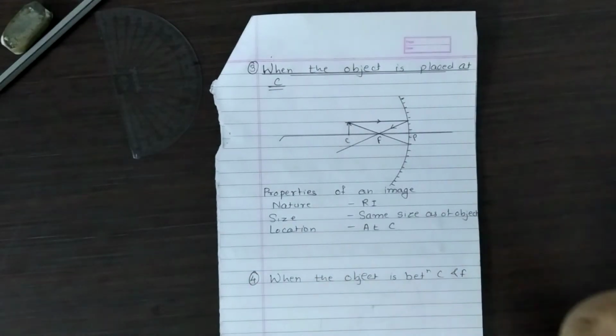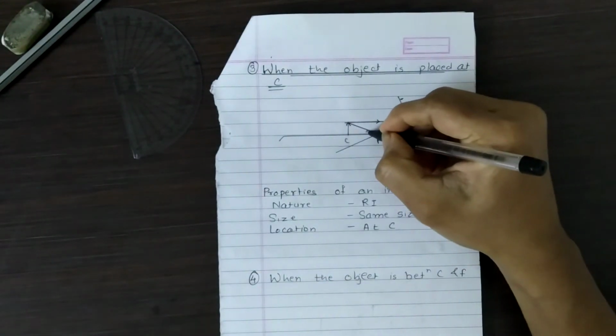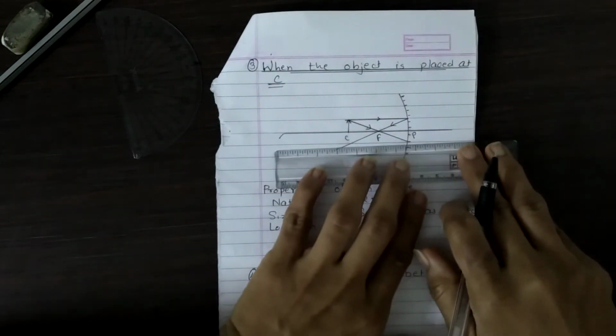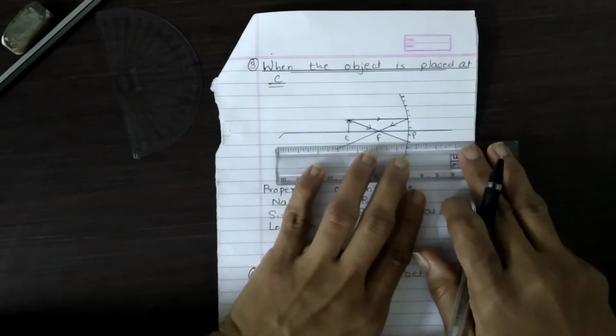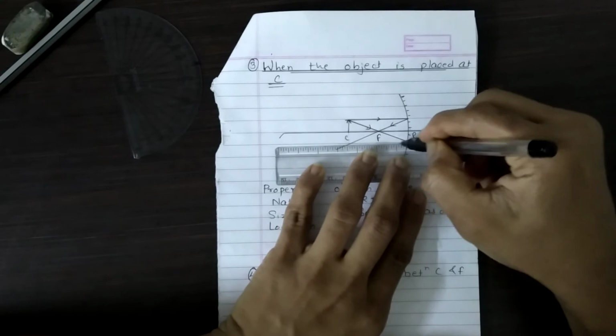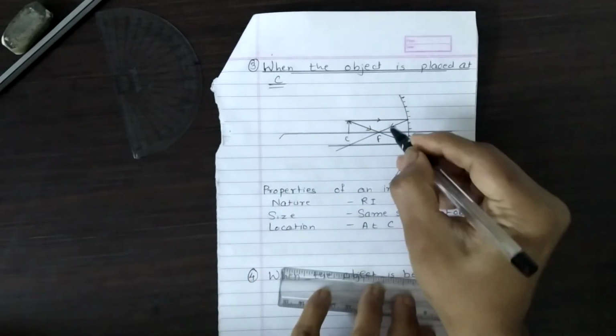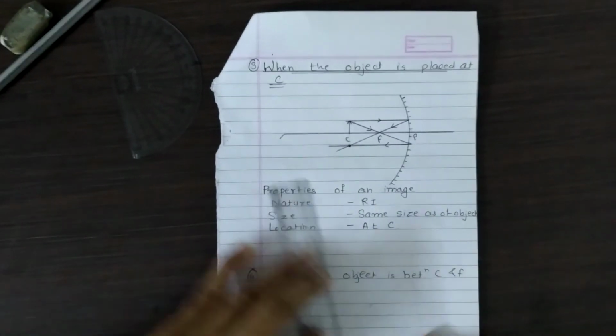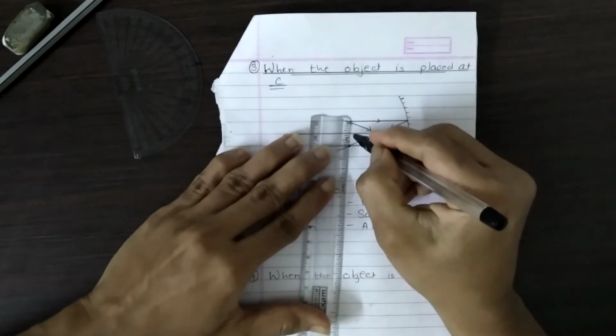Whenever a ray passes through the focus, after reflection, it will become parallel to the principal axis. So this is the point where the image is formed.